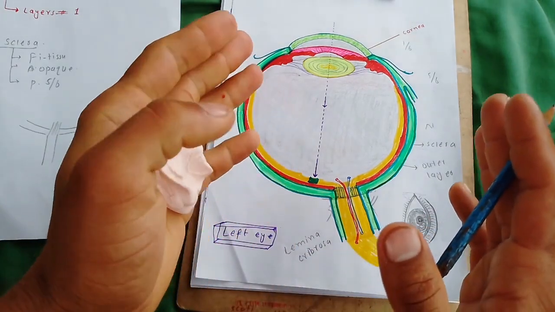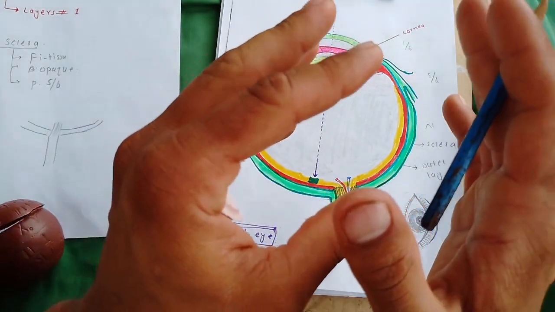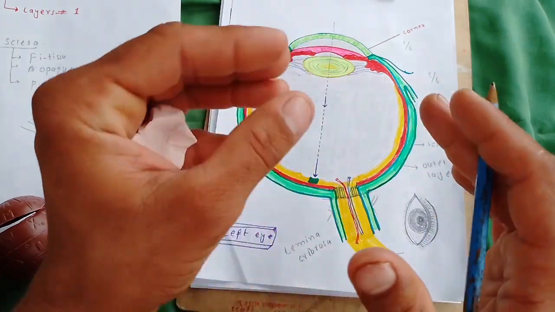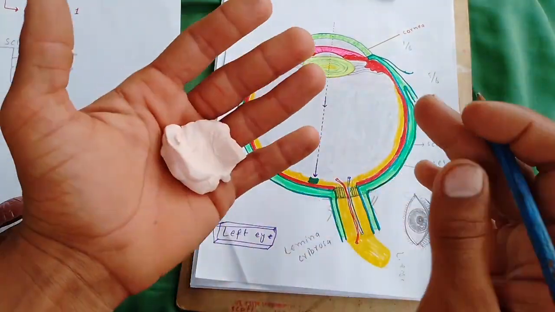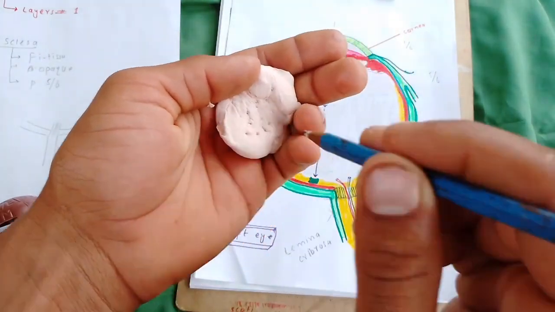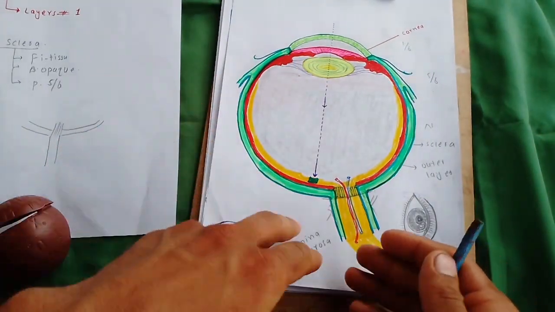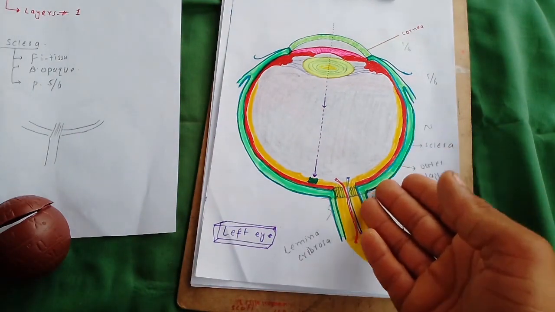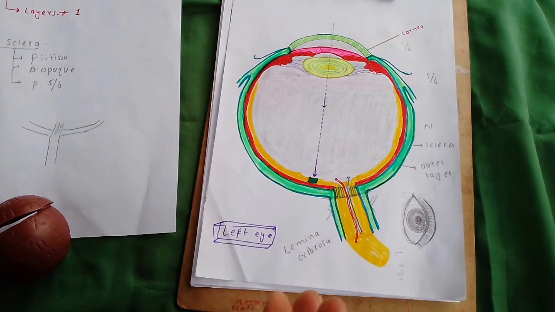What is lamina cribrosa? Lamina cribrosa is the posterior part of the sclera, which is perforated. This is a perforated plate. It consists of many perforations. This is the perforated plate through which the optic nerve passes. So this is all about the outer layer, the sclera and the cornea.